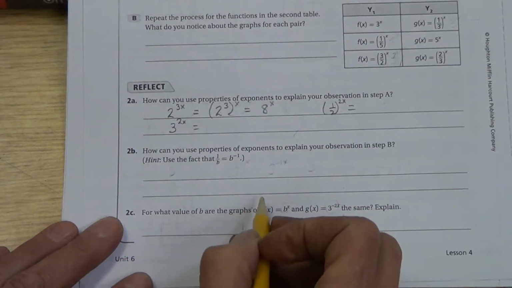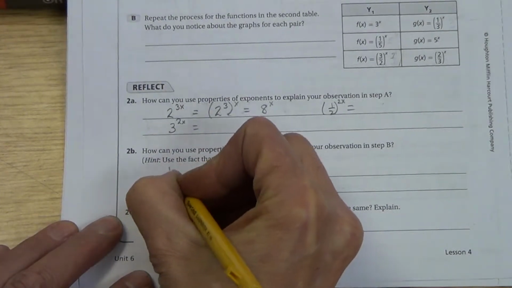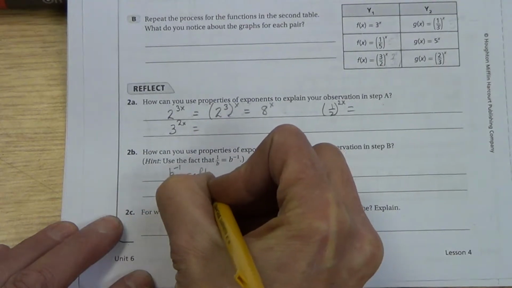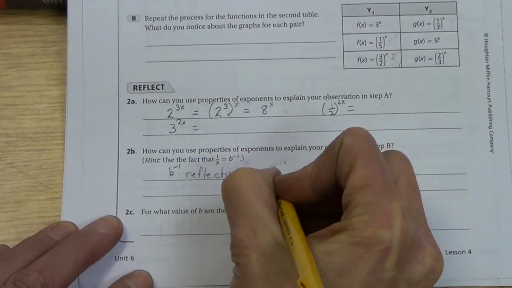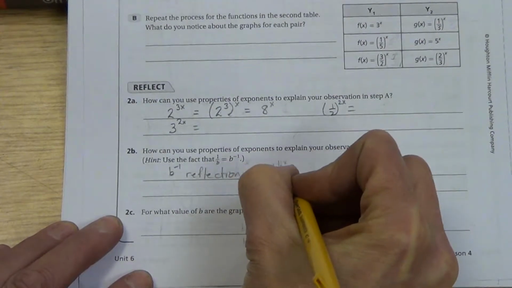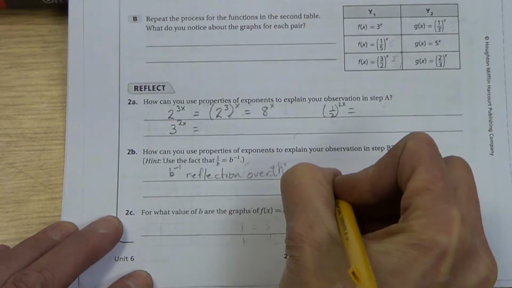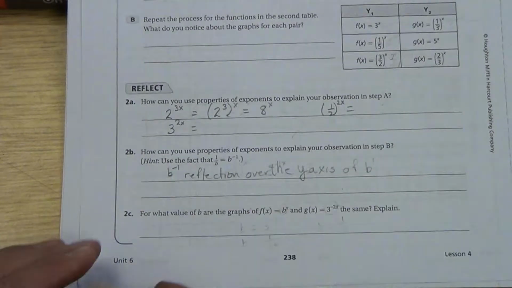Okay? And we also know from our previous investigations that b to the negative 1 is a reflection over the y-axis of b to the 1.